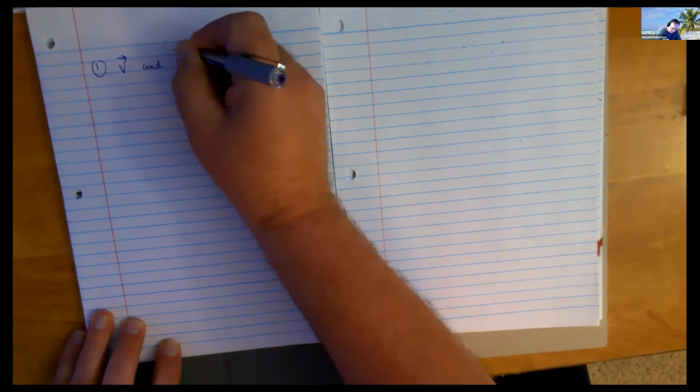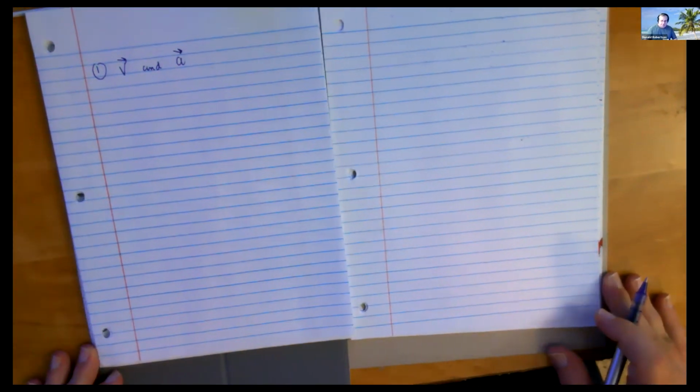The first thing we're going to look at is something we already know, but we're returning to it because we've already talked about it. We're going to look at the velocity and acceleration function.